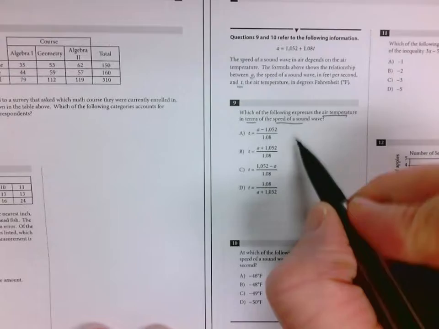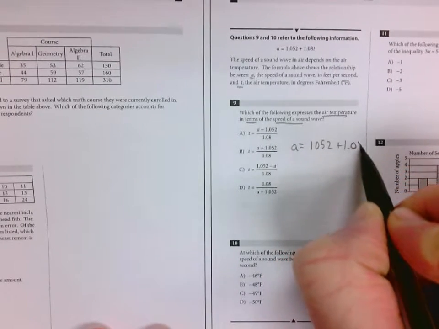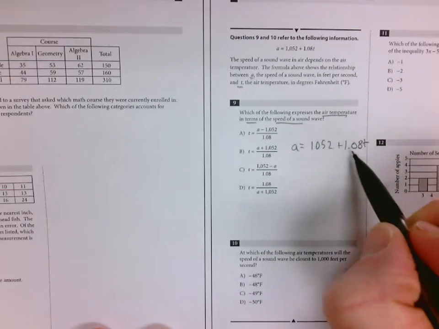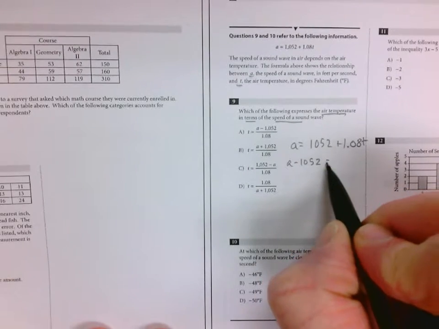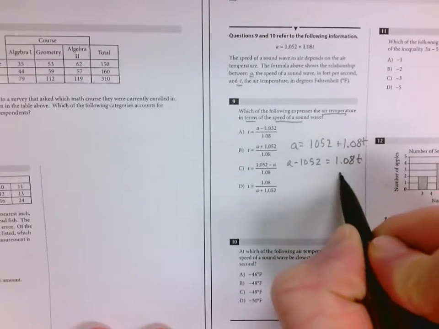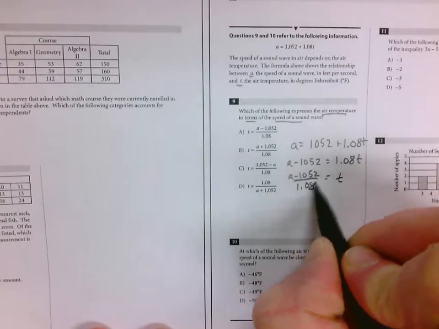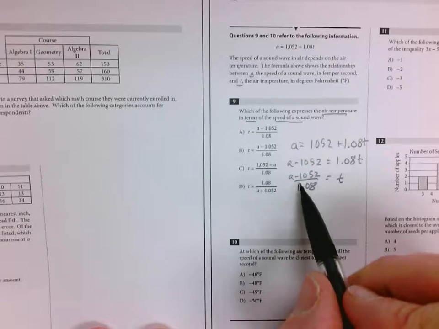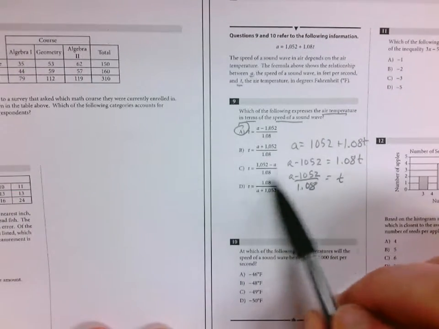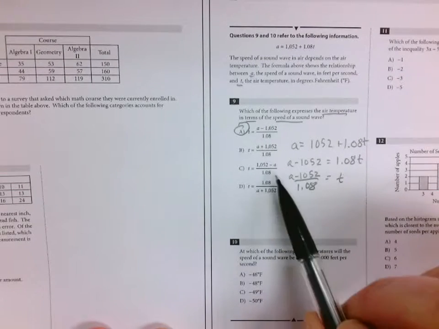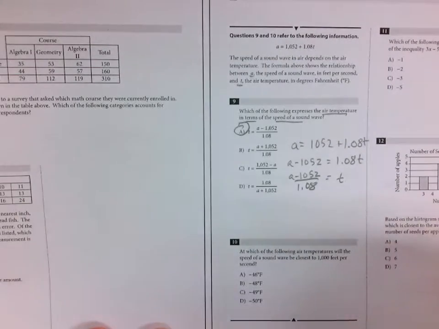So A equals 1052 plus 1.08 T. Just like solving for y, you're going to solve, so you have A minus 1052 equals 1.08 T. T equals A minus 1052 divided by 1.08. So we hope that's one of the choices. A. Be careful. Go ahead and show those steps. This is an easy question, but if you just try to do it in your head, you may end up picking the wrong one.